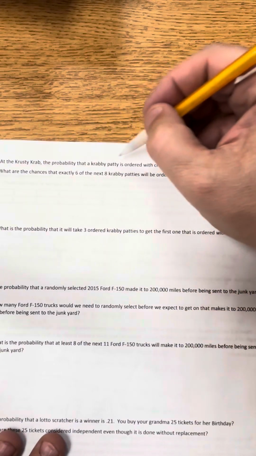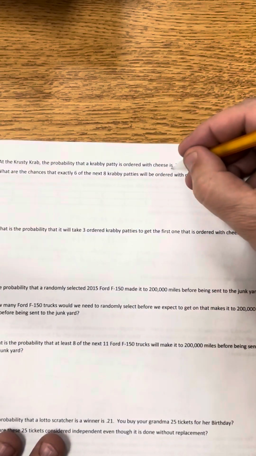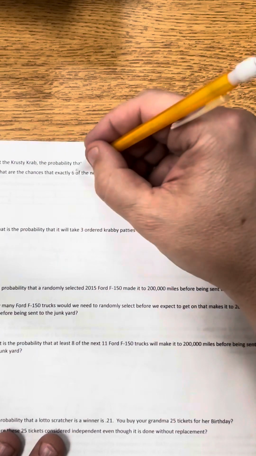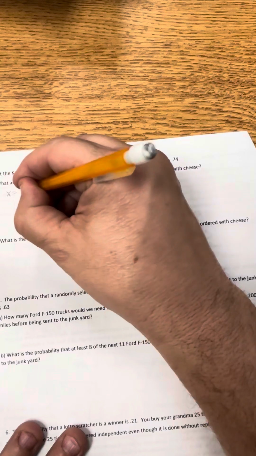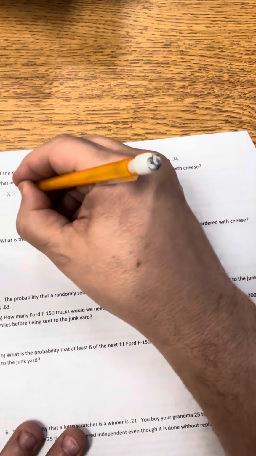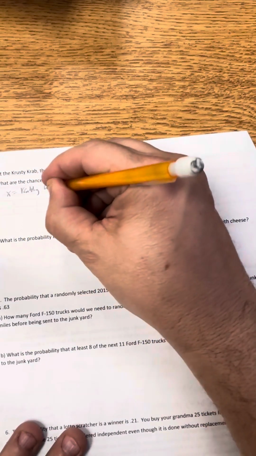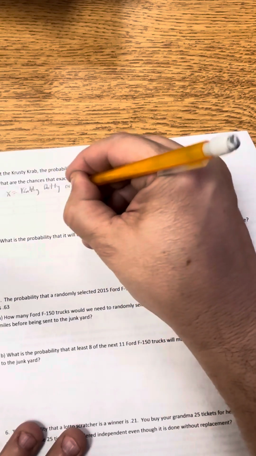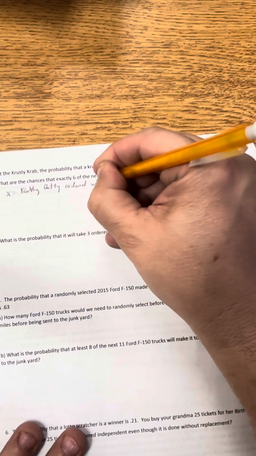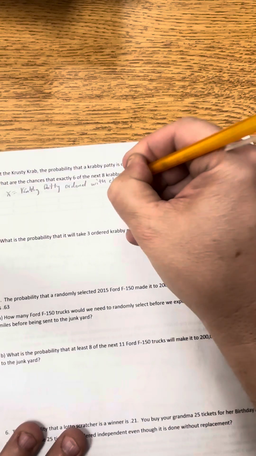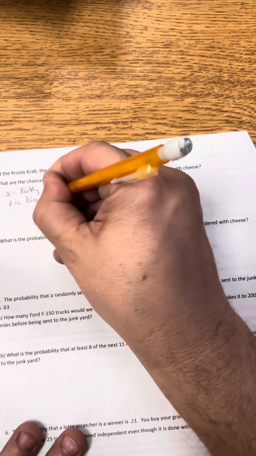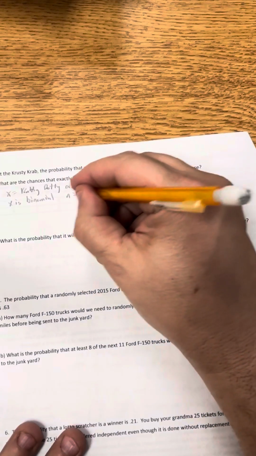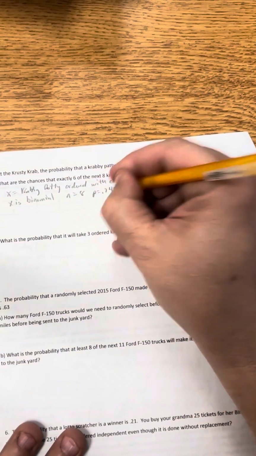At the Krusty Krab, the probability that a Krabby Patty is ordered with cheese is 74%. What's the probability exactly 6 of 8? So X equals a Krabby Patty ordered with cheese. X is binomial. N is equal to 8, and P is equal to 0.74.